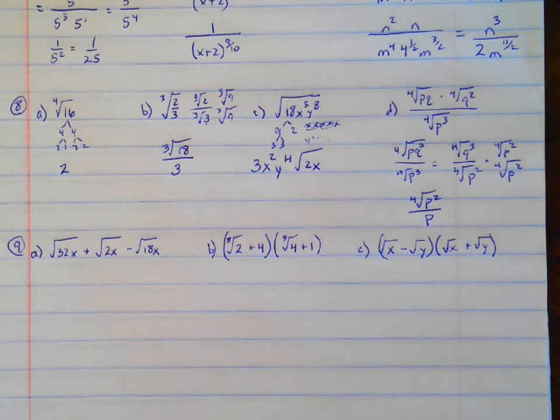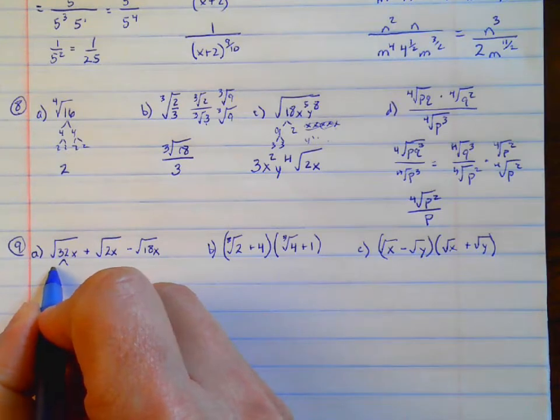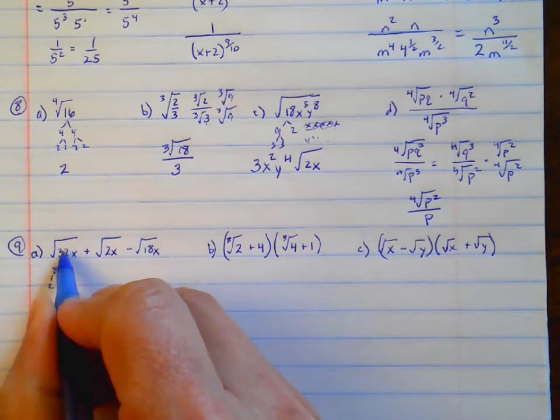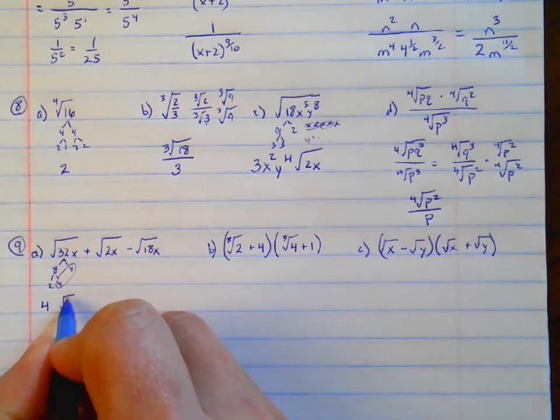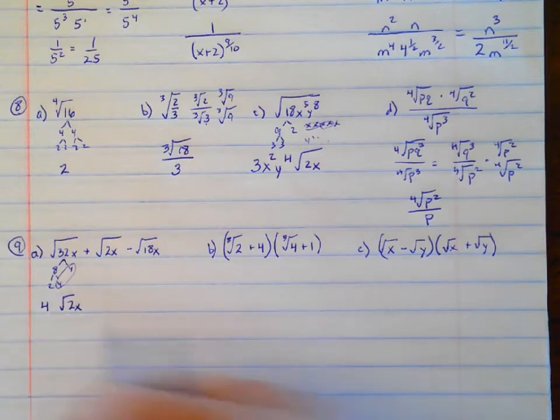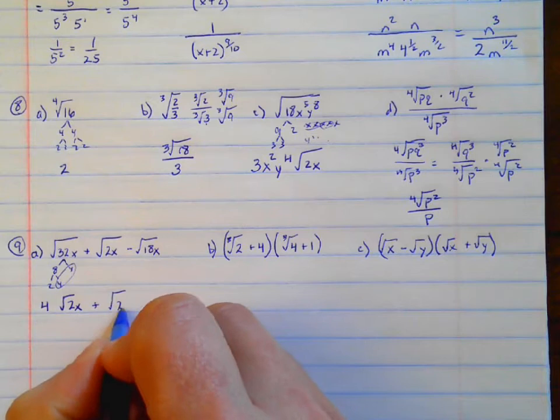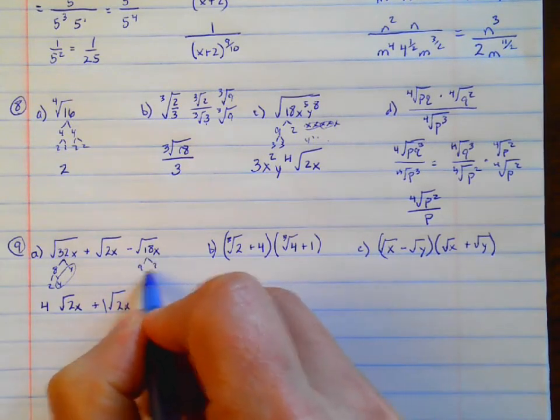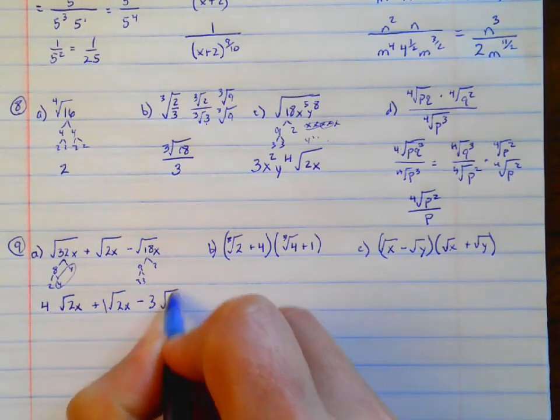And at number 9, remember we can only add like terms, so I have to simplify these. Let's go 8 times 4, which would be 4 times 2. Okay, for square roots, I'm looking for a group of 2. So this would be 4 square root of 2x, 2 left over, and the x left over. Okay, that doesn't simplify, so we just have 1, it's like a 1 there. And 18 would be 9 times 2, which would be 3 and 3. So this would be 3 square root of 2x.